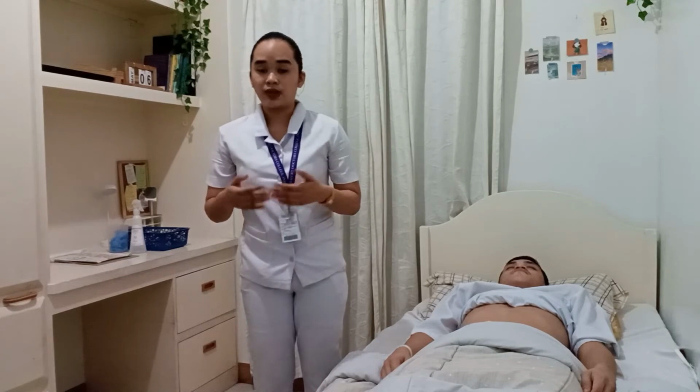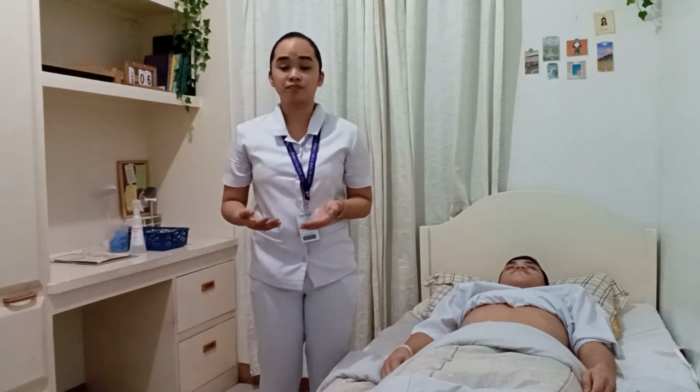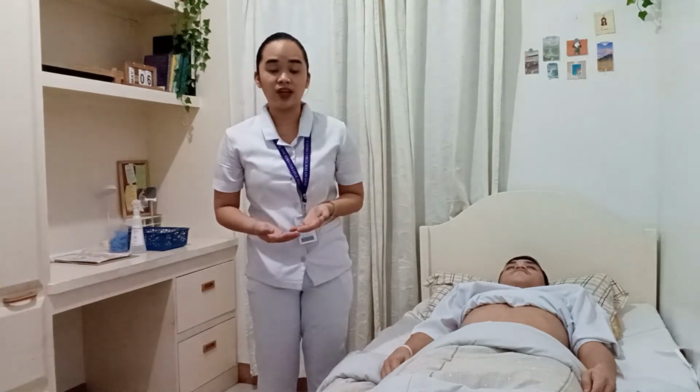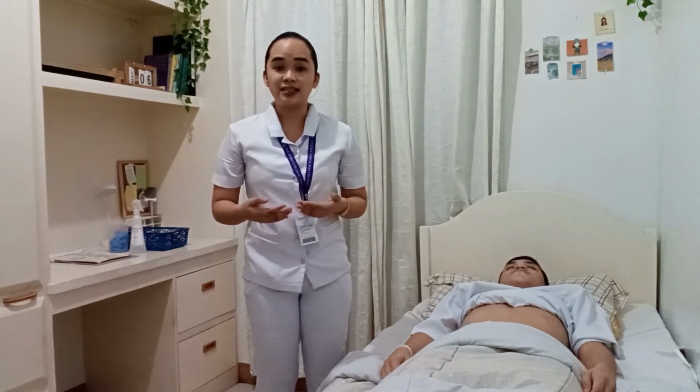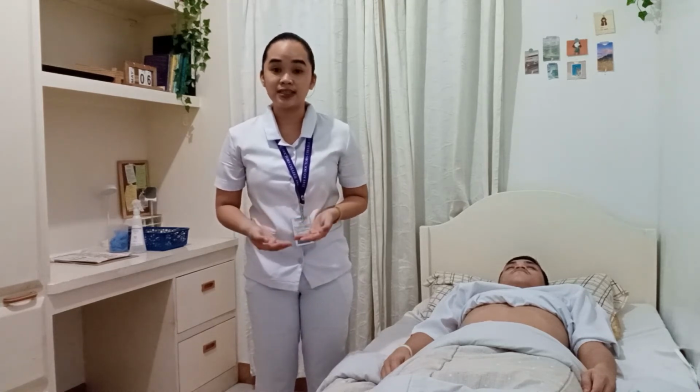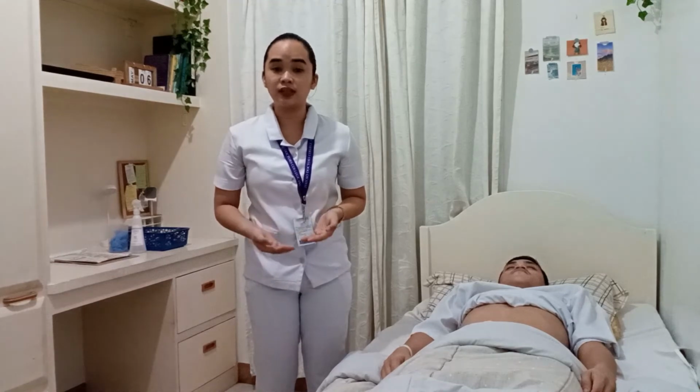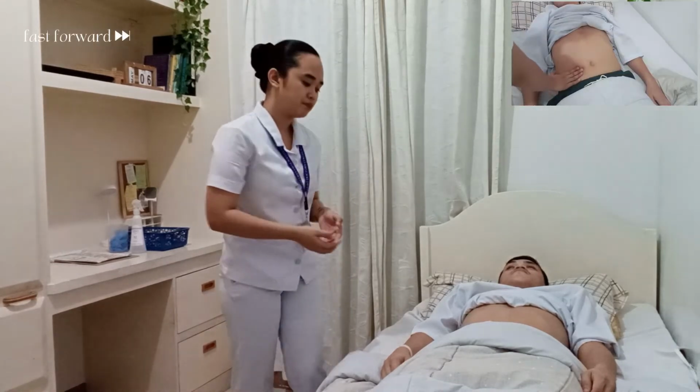Okay. And now to palpate for masses, use your fingertips to compress all the quadrant at a depth of 1 centimeter in a dipping motion. Note for any masses and assess for its location, shape, size, consistency, demarcation, pulsatility, tenderness, and mobility.